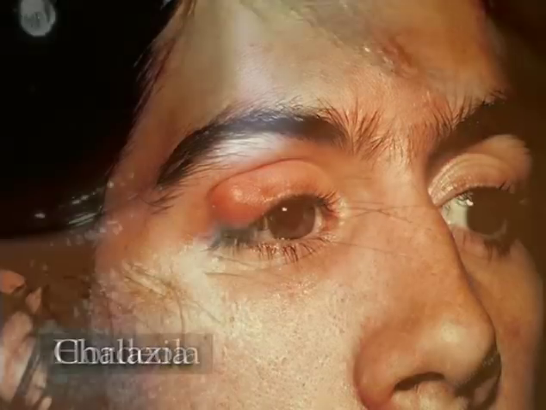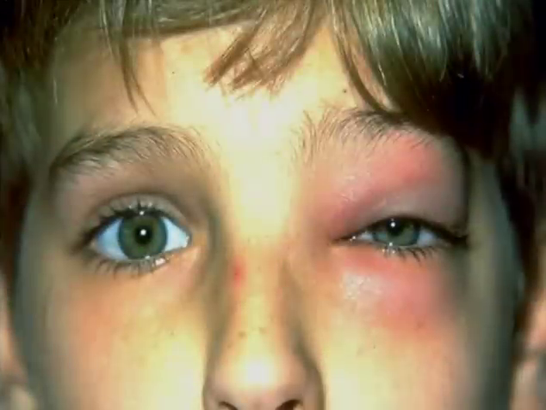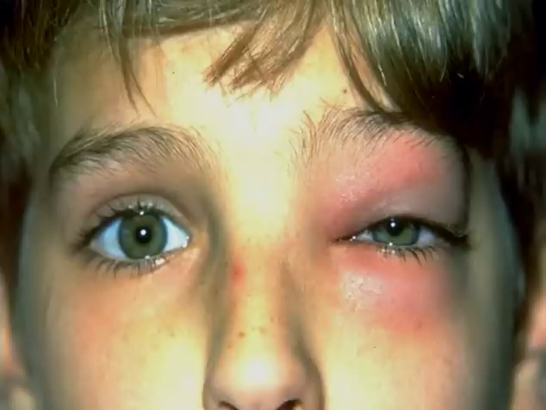chalazia, and hordeola. In children, ptosis can represent a serious problem. Unilateral ptosis should be referred immediately to the ophthalmologist. The presence of bilateral ptosis, which is presumably congenital, should be referred in early infancy. Also look for any eyelid masses, periorbital erythema, lash loss, or eyelid inflammation.